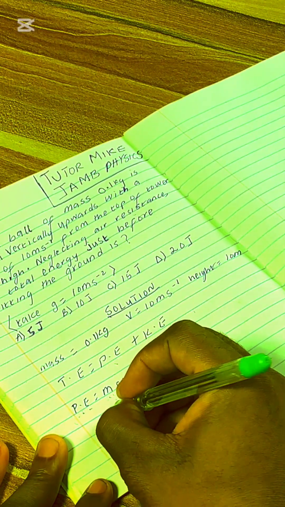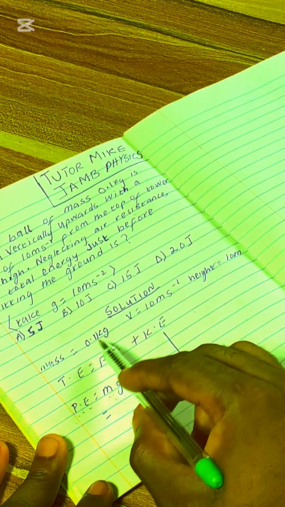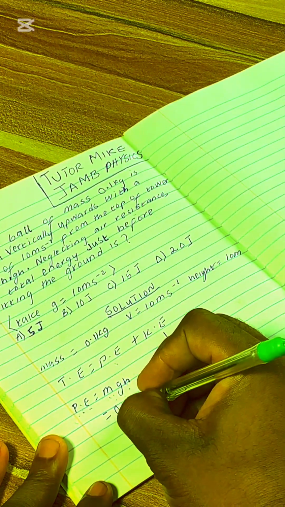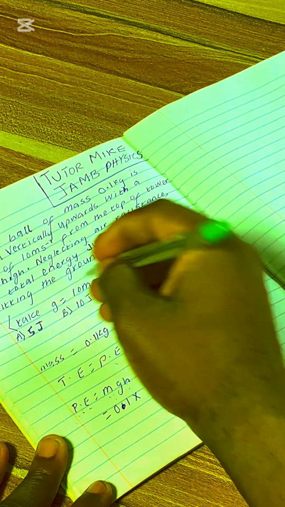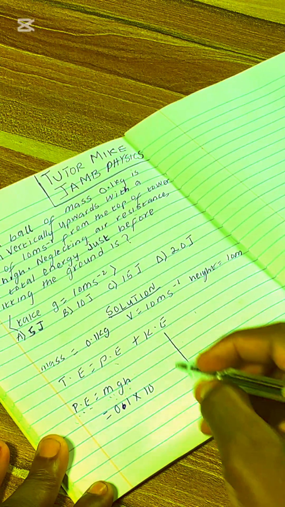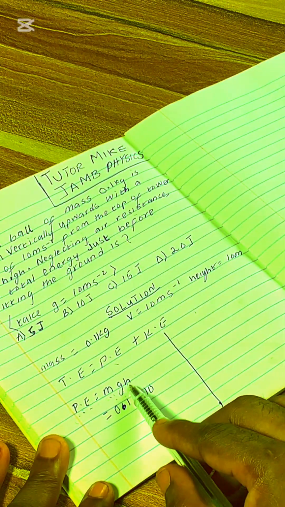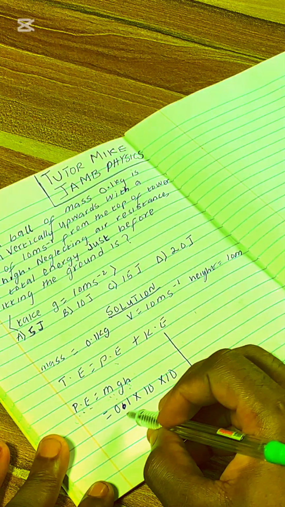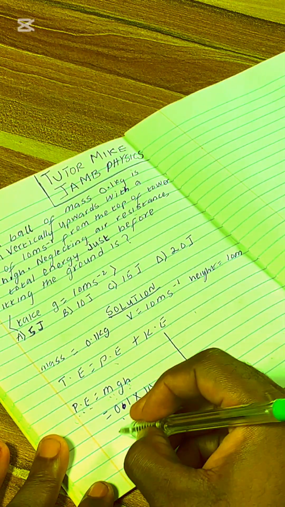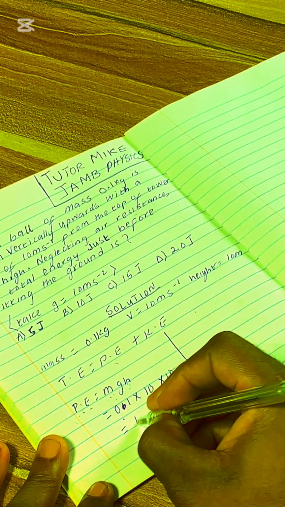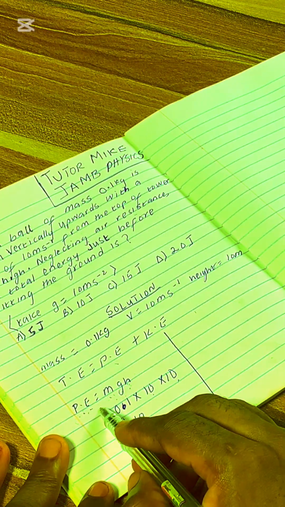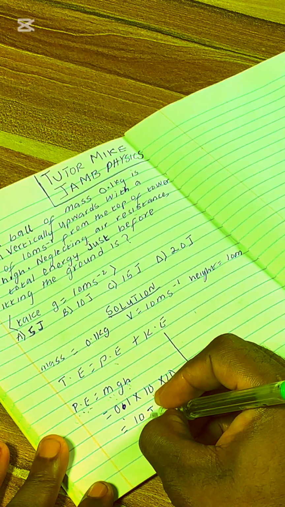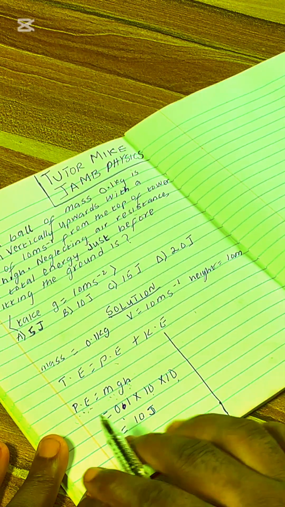Now we're going to solve our potential energy from these parameters. From the parameters given, our m is equal to 0.1, times our g, which is 10, and our h, which is the height, is also 10. So 0.1 times 10 times 10 will give us 10. Since it's energy, the unit is joules. So we can write 10 joules. This is not the answer.